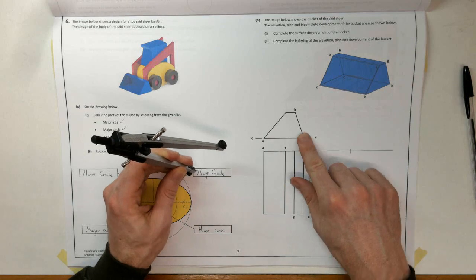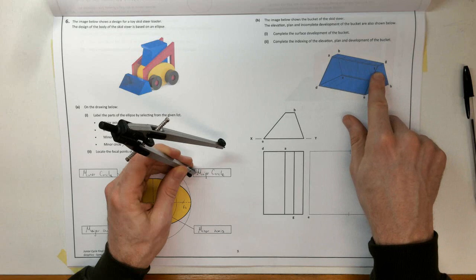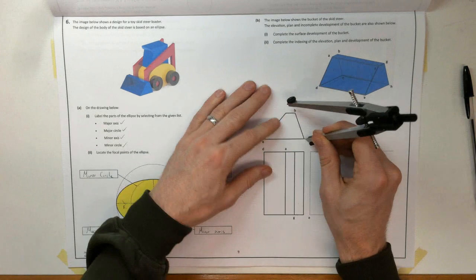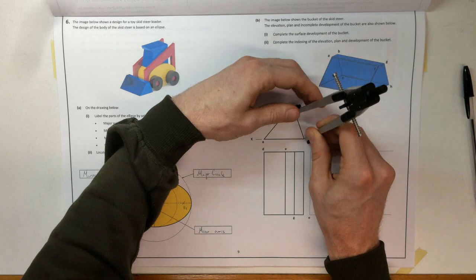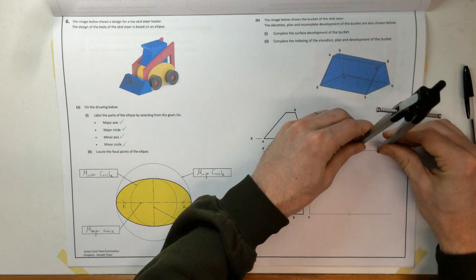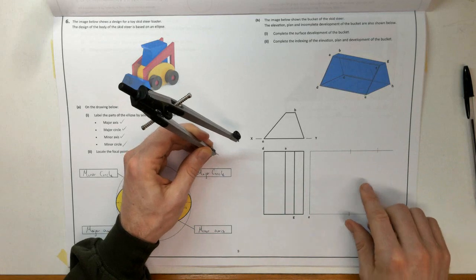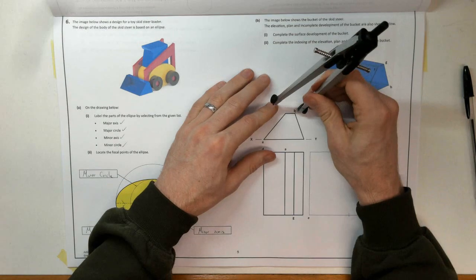Next up we've got the back edge, so that's an edge view of that back surface. So from there to there, I can swing an arc, so that's from my back surface, and then I have the top.